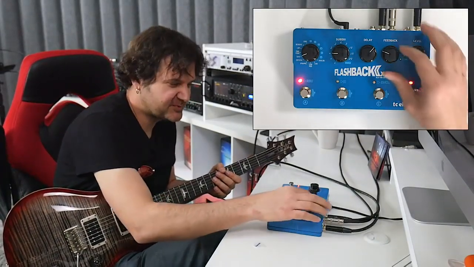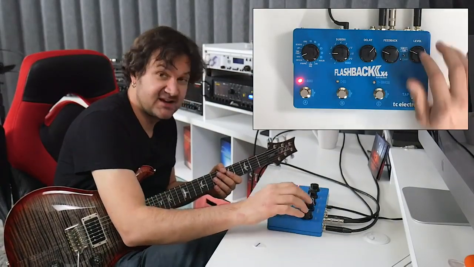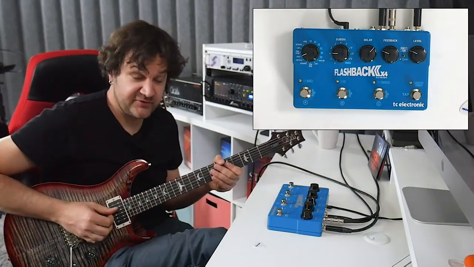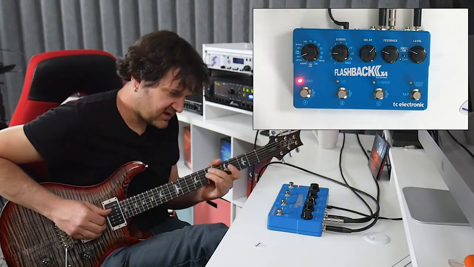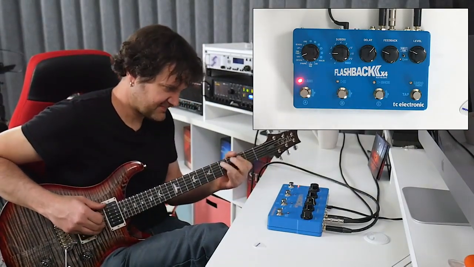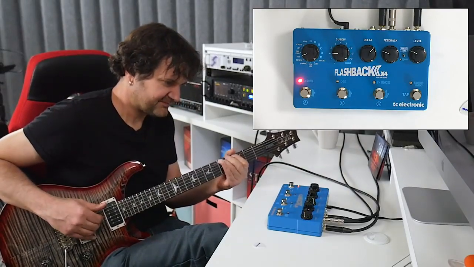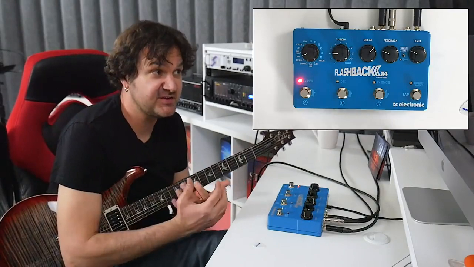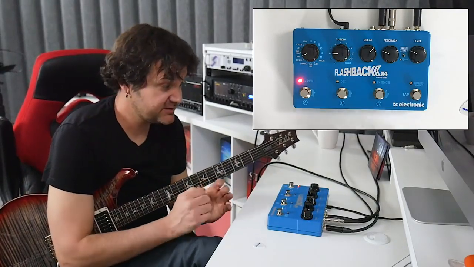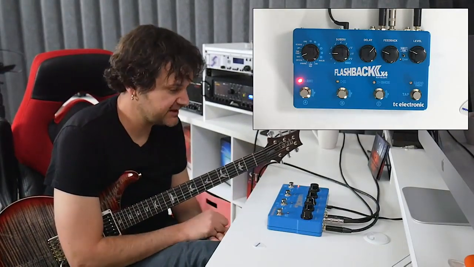But I really like this with a low feedback, low level of delay. Kind of discreet, it's there, it adds to the flavor of the sound. It's a really beautiful delay. So that's for the tape.